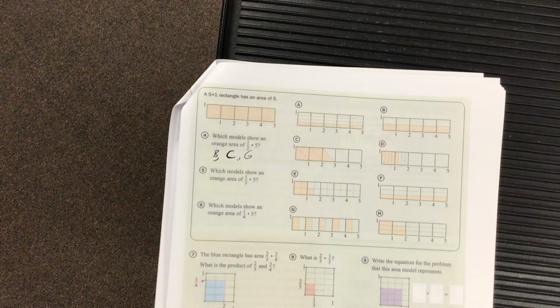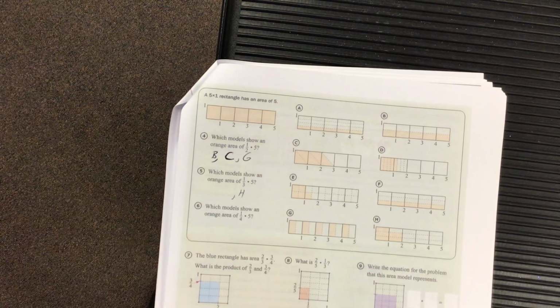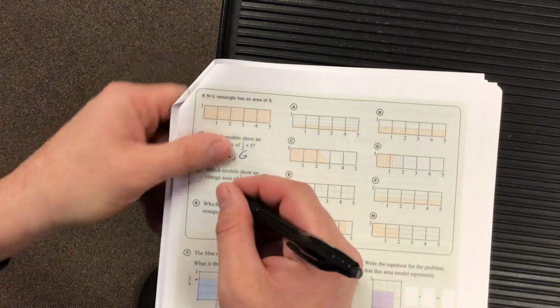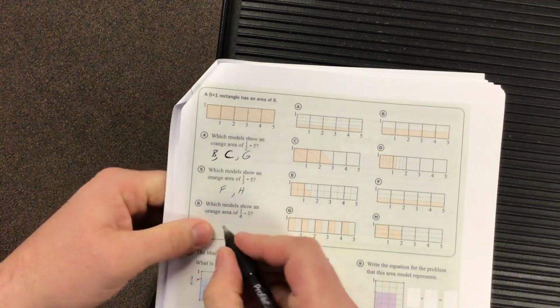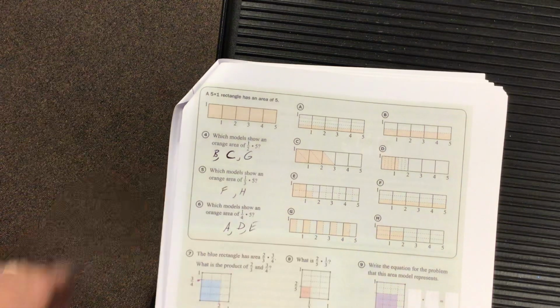Okay, the next ones are 1/3 of 5. So 1/3 of that entire thing is shaded. E. Say that again? E. Not E. H. H is correct. How many do you have? 2. And F. F. Yeah. F is 1/3. And the next one is 1/4. 1/4 of it. That would be the remaining D. A, D, and E.